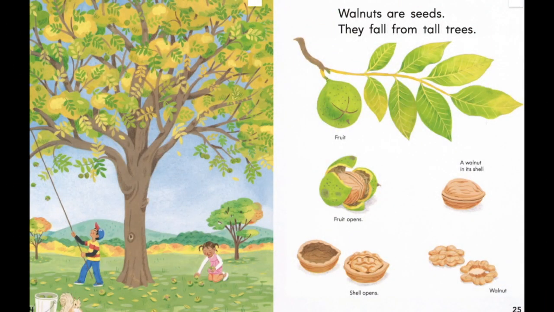All right, now that you know what a sequence is, let's practice identifying the steps by using our story, Plants Feed Me. The sequence on this page. The page says, walnuts are seeds, they fall from tall trees. Then we have a diagram that shows a fruit opening, a walnut in its shell, a shell opening, and then finally the walnut ready to eat.